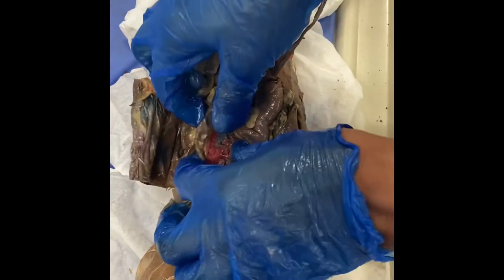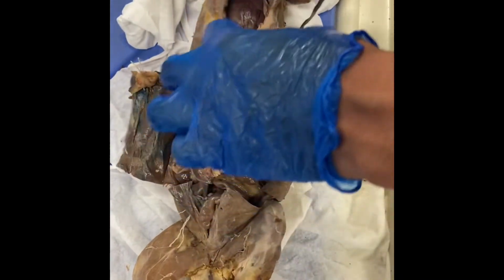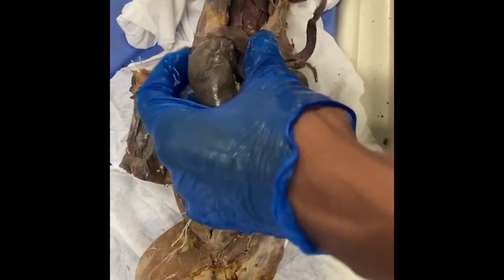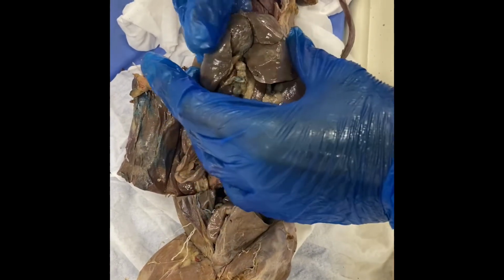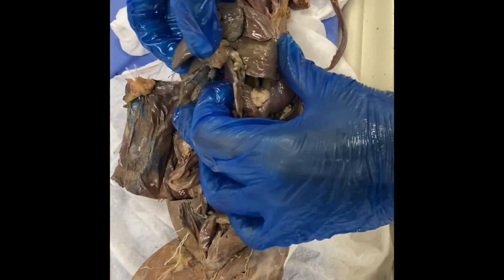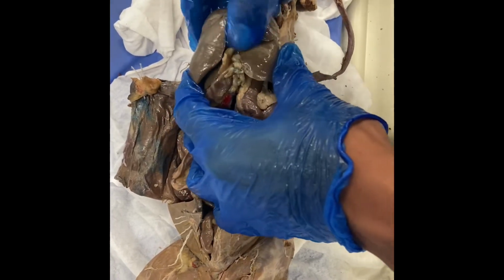Here we have the pancreas. It's this part right here. And then we have the liver. The left medial lobe, left lateral lobe, right medial lobe, and then right lateral lobe. And then we have the quadrate lobe right here in the middle.